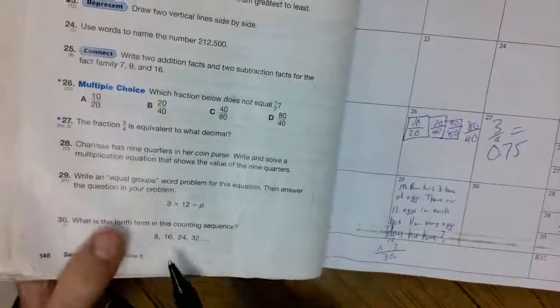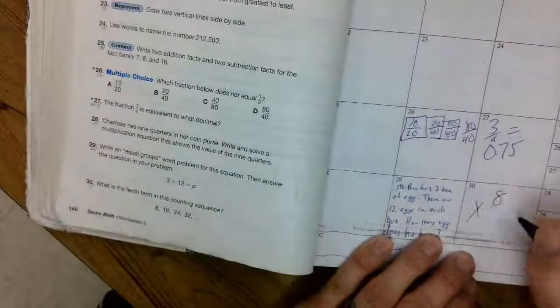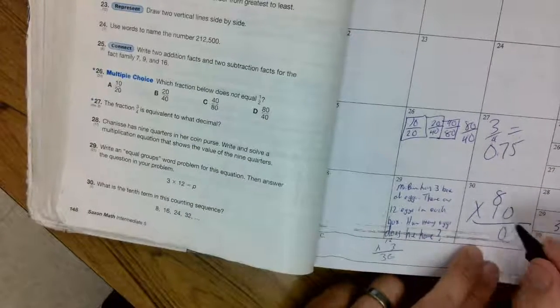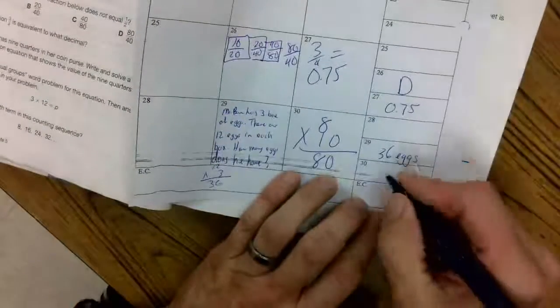Number 30, and we're done, and you're on your own. It says, write the 10th term in the counting sequence. 8, 16, 24, 32. It starts with 8, and it goes up by 8. So go ahead and take 8 times the 10th term. Hang that 0 out. Bring that 0 down. And your answer is 80.